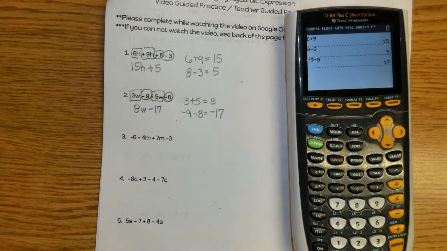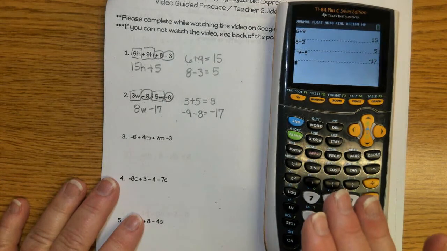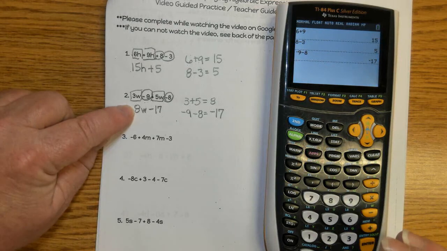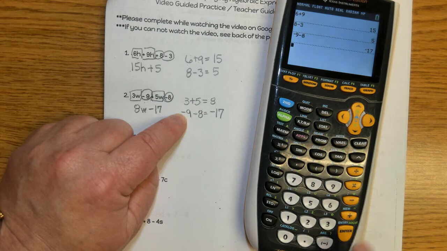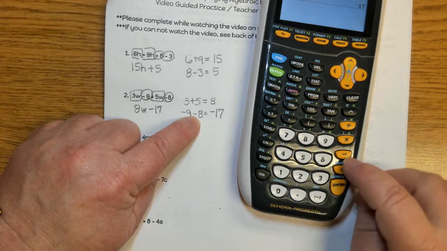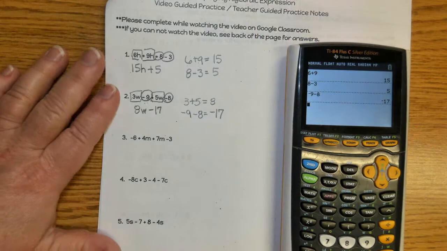The only time we have to specify which one is when we're using this calculator. And the thing about this calculator is, it's only when the negative sign is out front that we're going to use this negative button right here. When it's in the middle, we're always going to use the subtract. Okay? So let's try the next one.